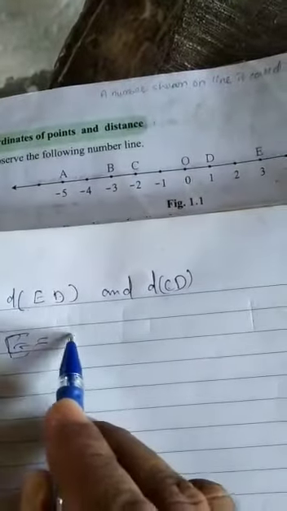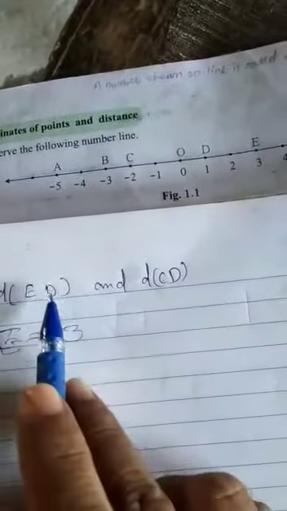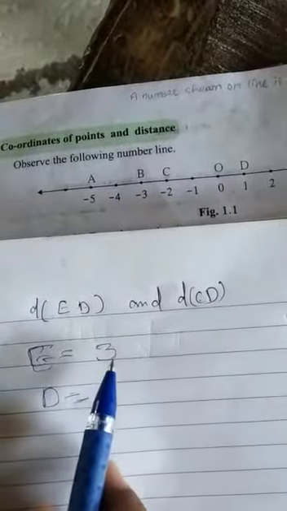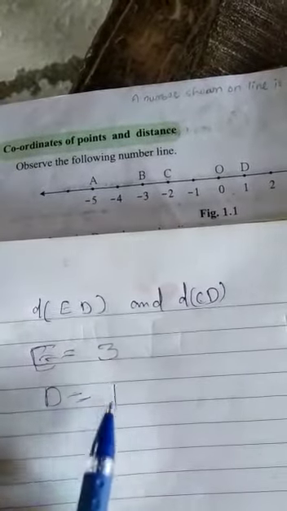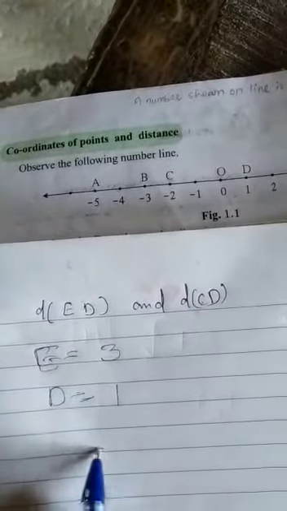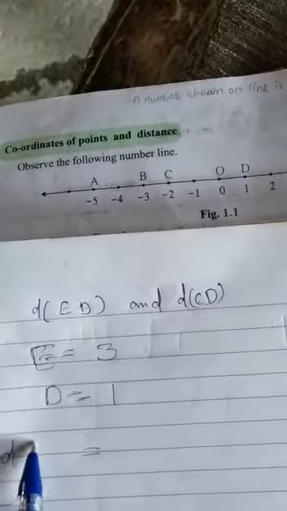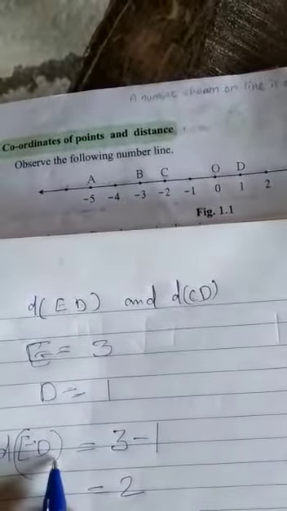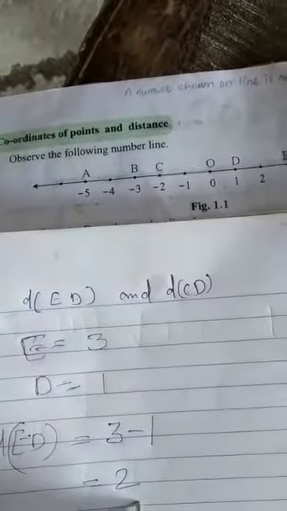So write here 3. Now D is 1. Coordinate of D is equal to 1. So 3 is greater than 1. So the distance of AD, or distance of DE, is 3 minus 1. So we will get 2. The distance of AD is 2.